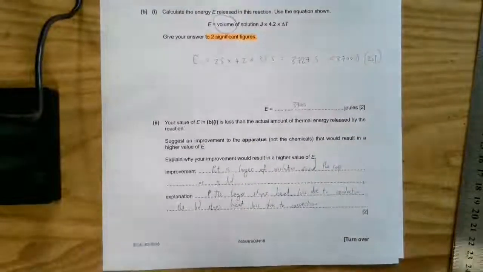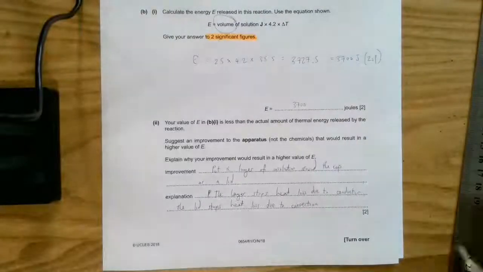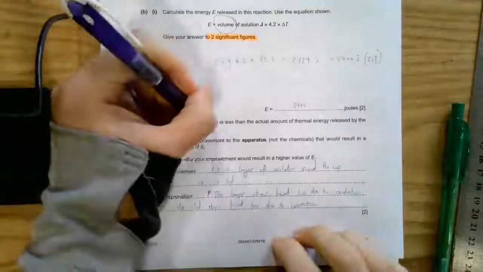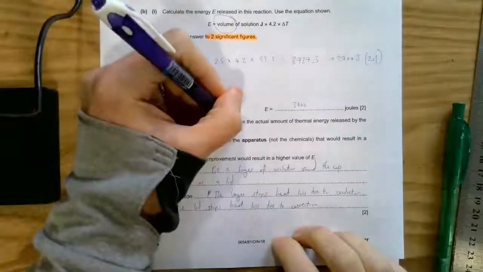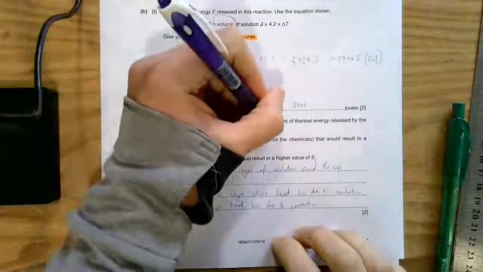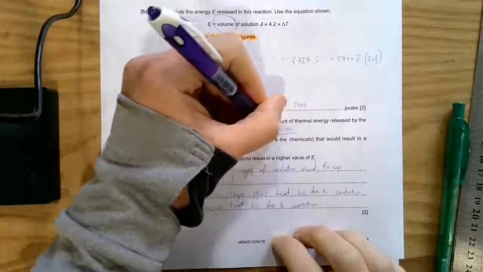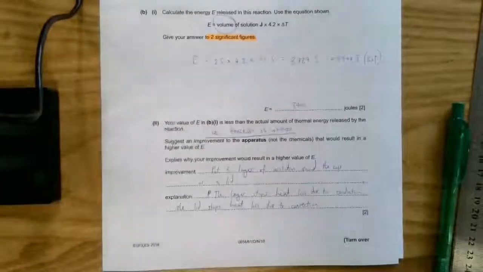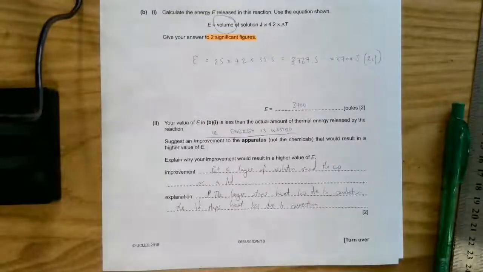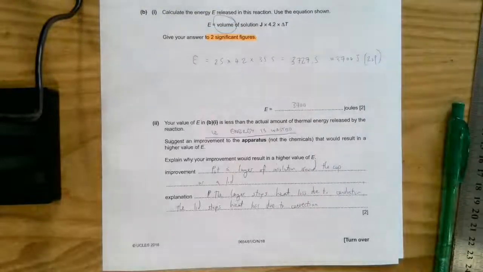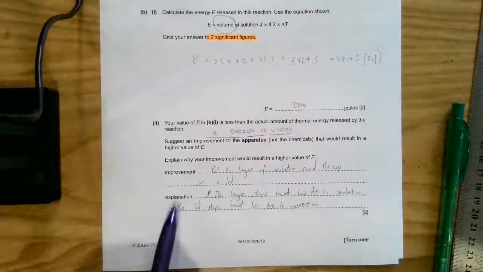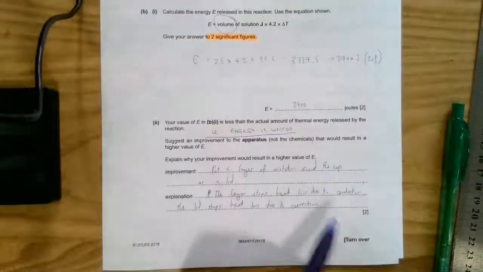The last one, okay, your value of E is less than the actual amount of thermal energy, i.e., what we're really saying here is that energy is wasted. And this is a really common thing in physics questions about heating, the idea that energy will be wasted at some point. Now, in this case, obviously, we have got a plastic cup, and these things will lose energy to the surroundings, and that's why our energy value is a bit wrong.